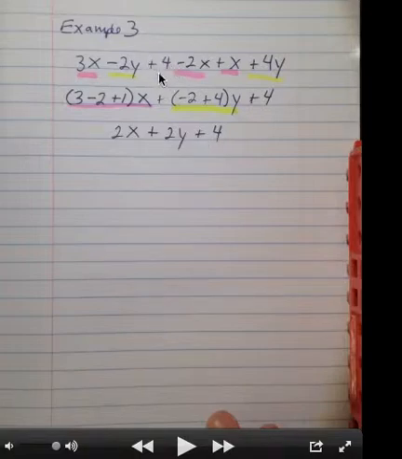That 4 just keeps getting copied. It's a constant, and it doesn't combine with any other numbers because there are no other constants to combine it with. So 2x plus 2y plus 4.